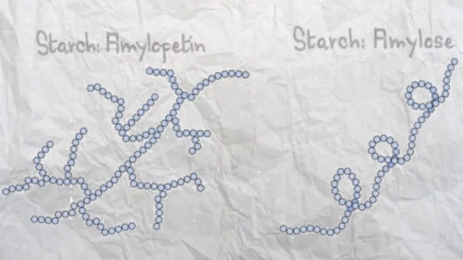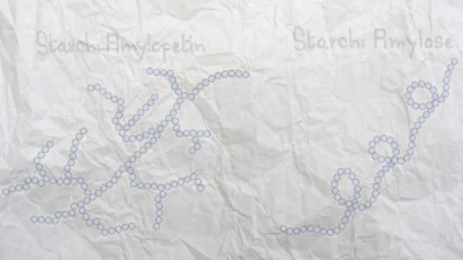There's amylose, alpha-1,4 glycosidic bond. Now, think of a chain. That is amylose. Then there's amylopectin, alpha-1,4 and alpha-1,6 glycosidic bond. Okay? And just think of now a chain, but with branches coming off of it. And if we consider amylose, there's an enzyme called amylase which acts on it. So let's just say break it down.